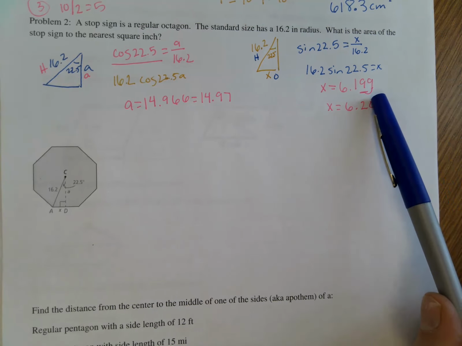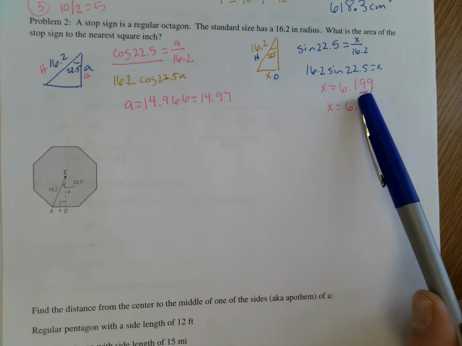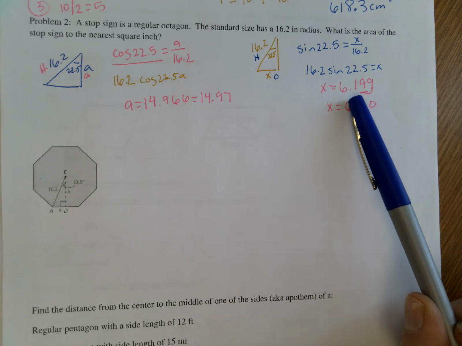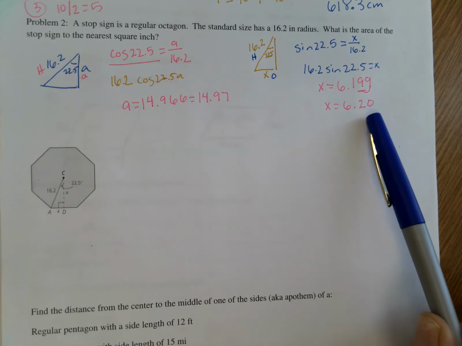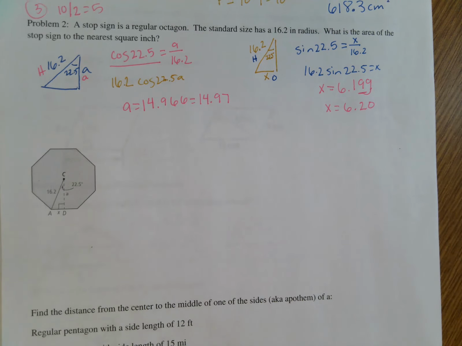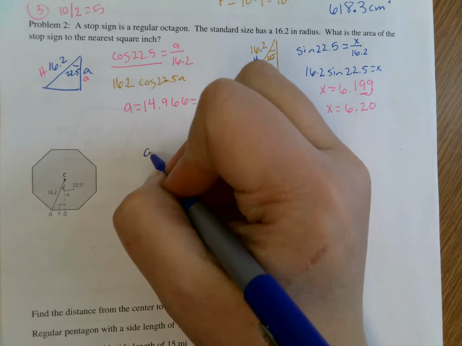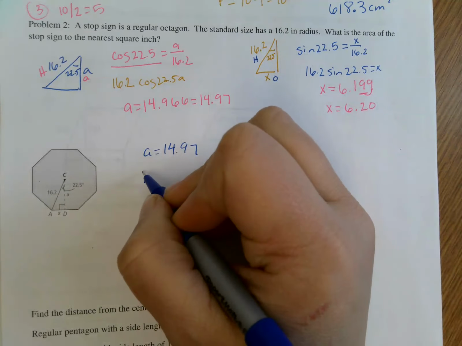Notice how this third number was a 9, so that would bump this up. Well, 9 bumped up actually bumps up the 2. So when I say round to the nearest 10th, you should include that 0, showing me that you did round to the nearest 10th. But now again, my actual question is, what is the area of this? So my apothem we have 14.97. Now I have to find our perimeter.